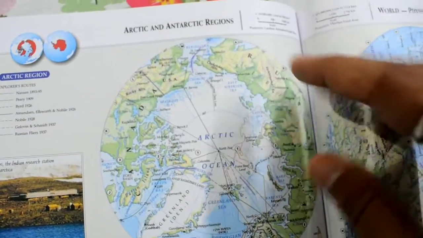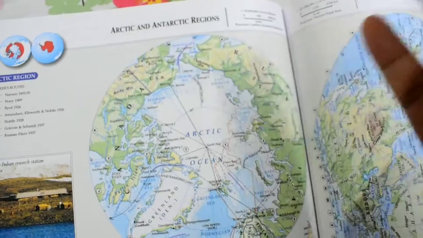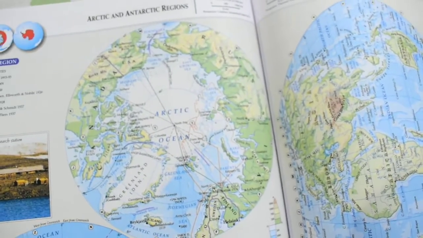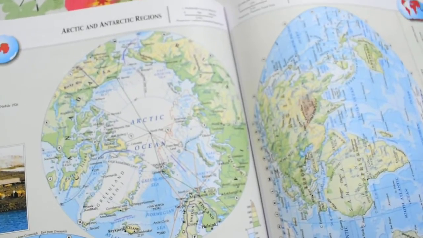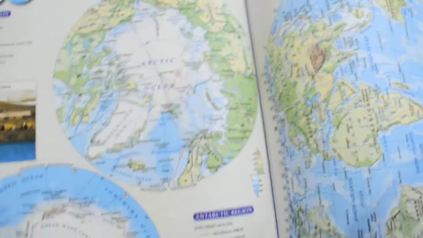So this is the last ocean which we have, and with this we come to the end of this chapter. That was oceans. We'll be discussing ocean currents and tides in the next chapter.